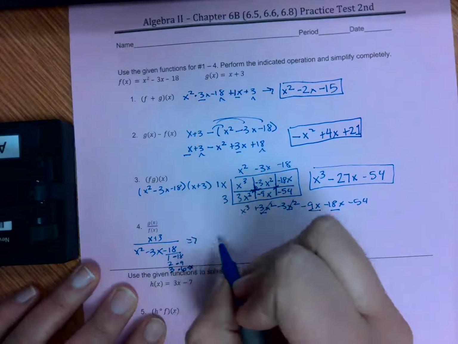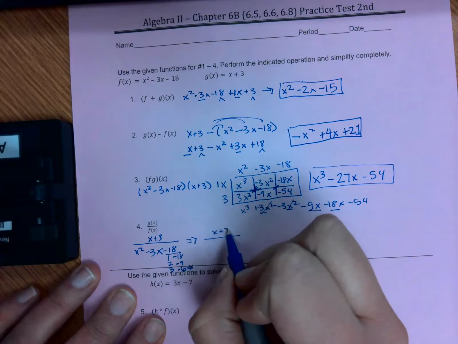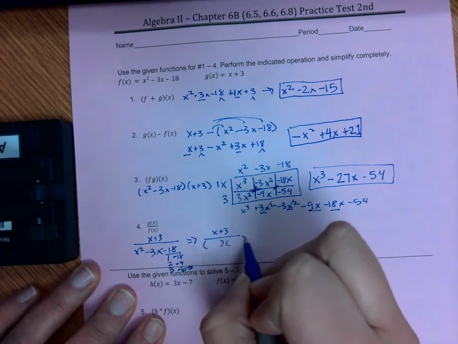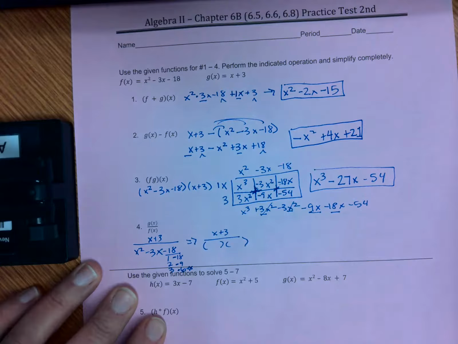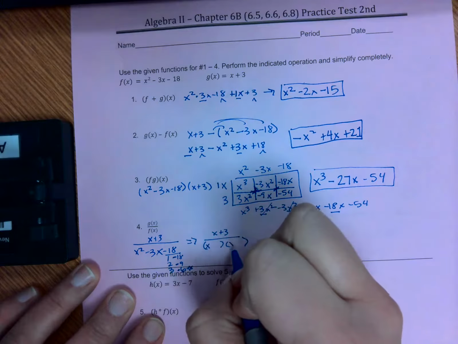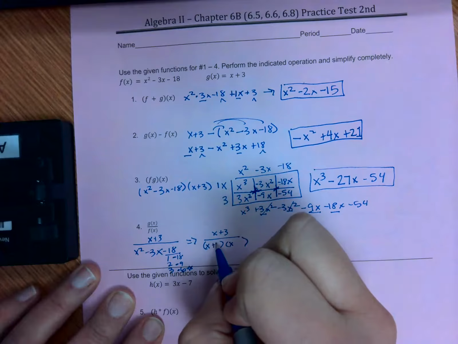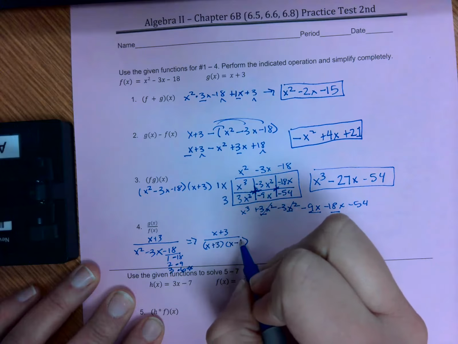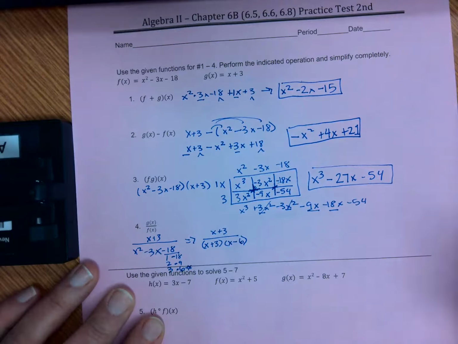So I can rewrite this. My x plus 3 does not change on top. On bottom, I can split up that x squared. Remember, if I split up that x squared, there's an x in each, and then one parenthesis has to have a plus 3. The other one has to have a minus 6.